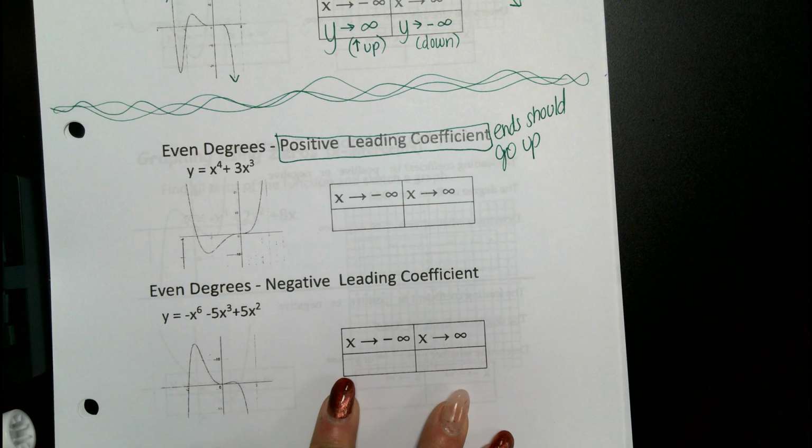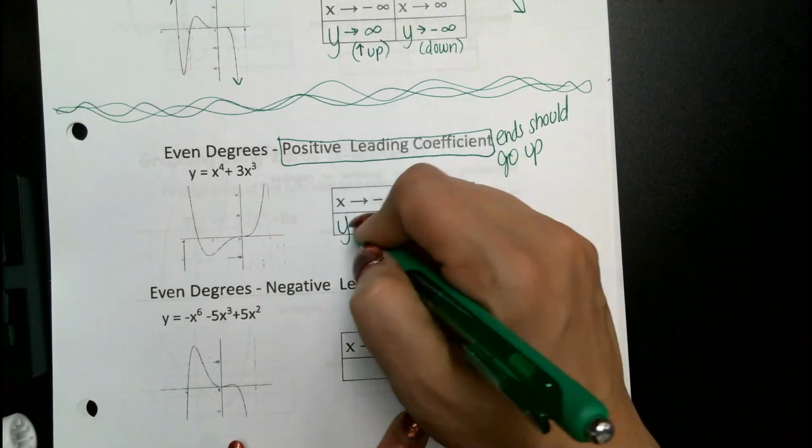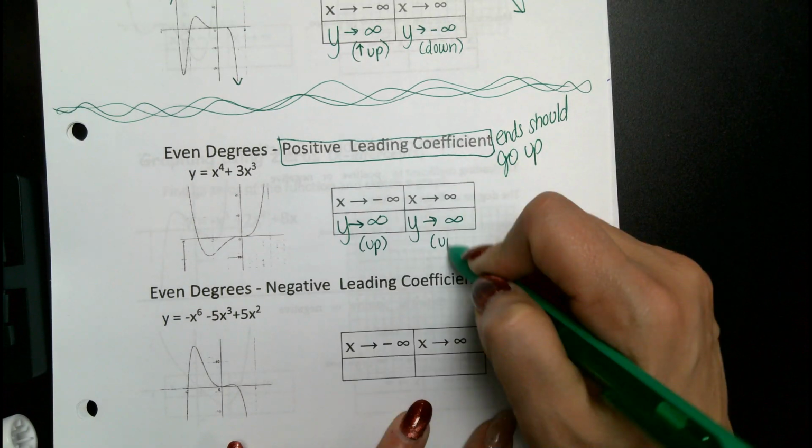So what should both of these say for y? If they're both going up, they should both approach what? Positive infinity. Yep.